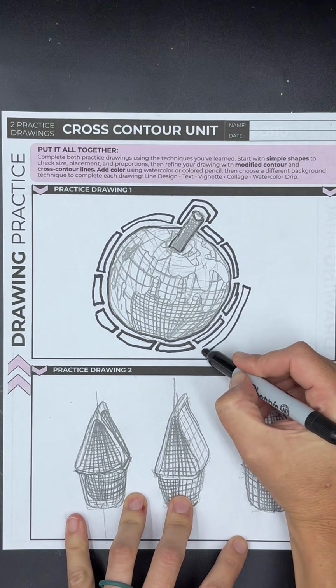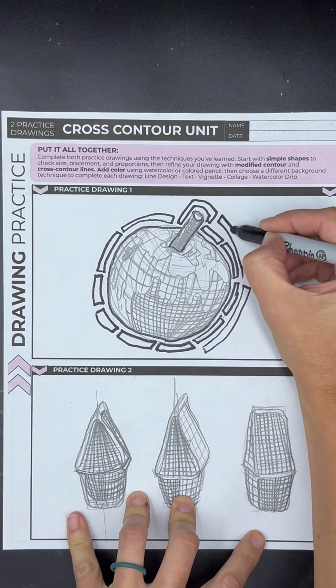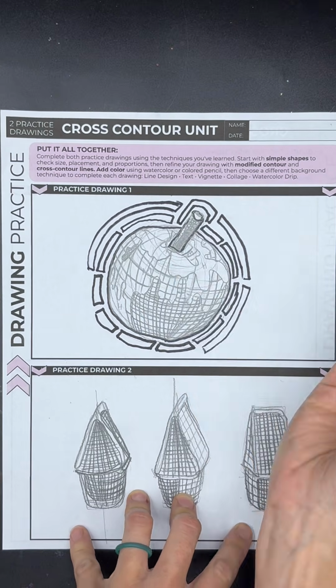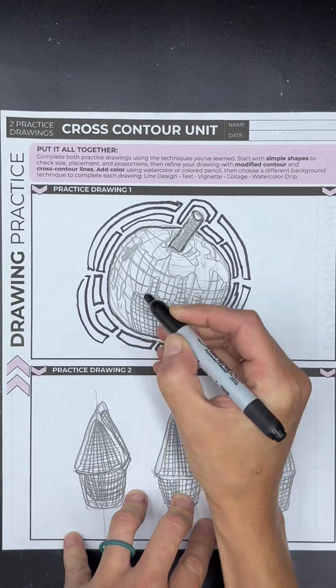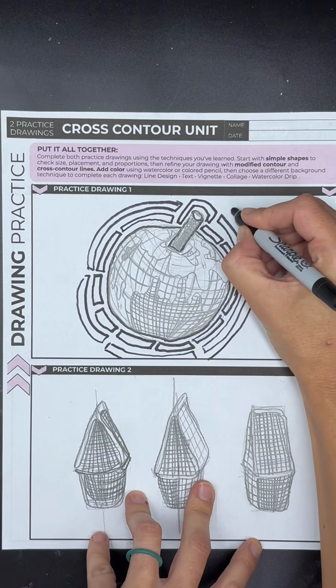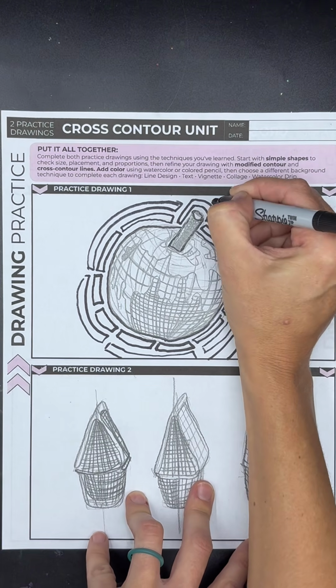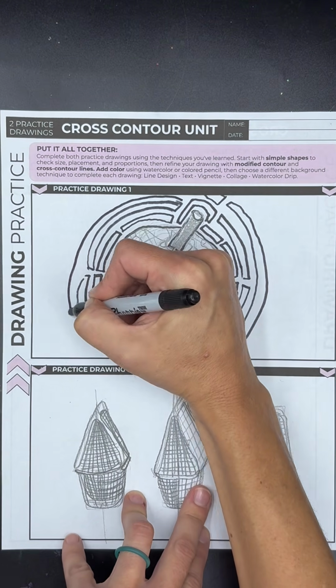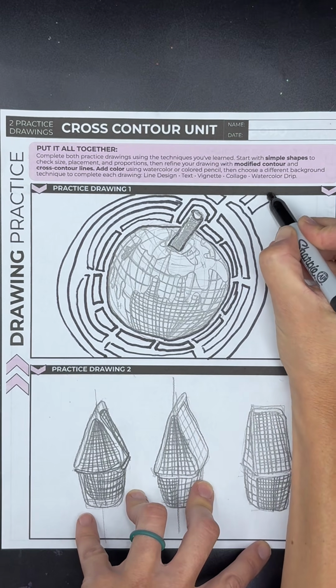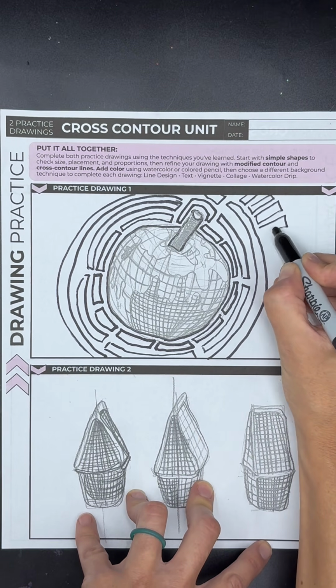You could bring in different shapes, triangles, circles, whatever you want for your line design. Again, it could be Zentangles or just repeated lines. You can draw stripes, but be creative with it. Take your time, come up with a cool pattern for your background. Continue to make sure that shape or your focus is still in the center on your focal point.